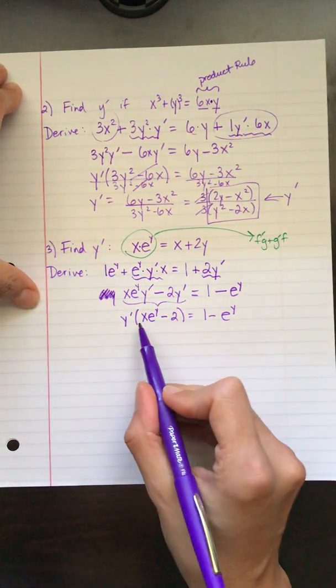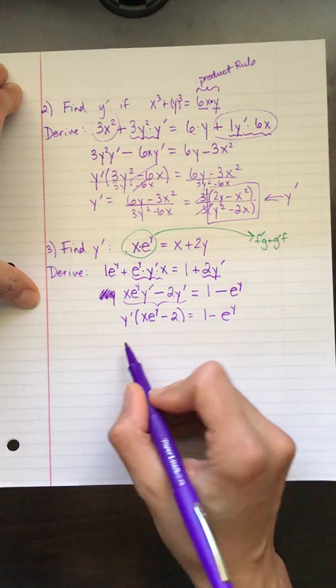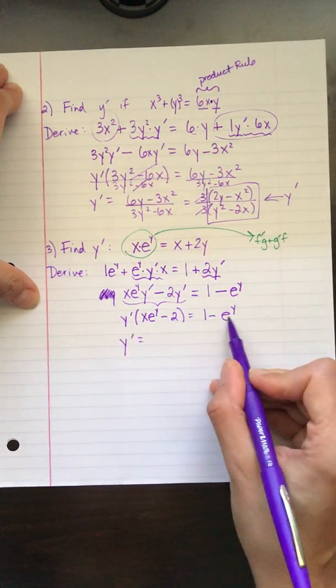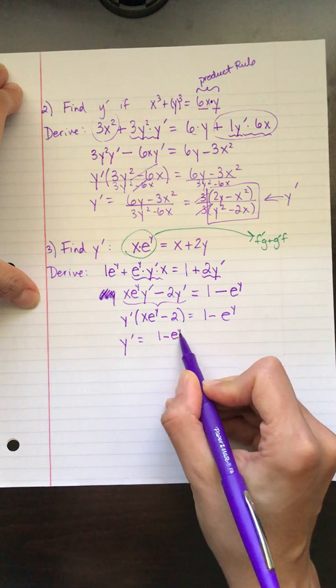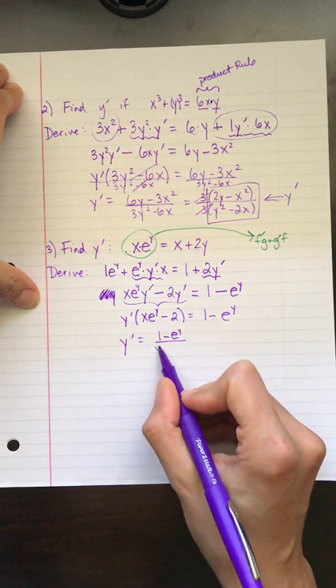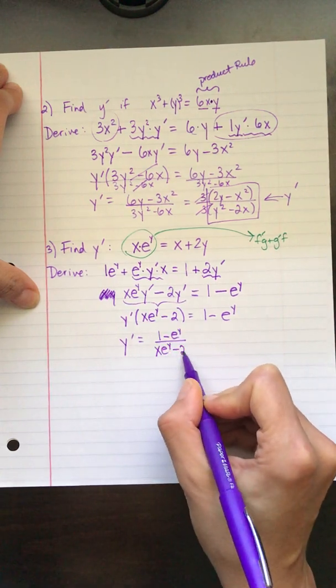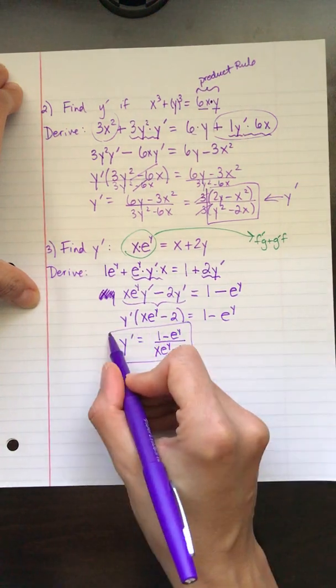And then the last step is to divide both sides by this expression. So y prime is going to equal 1 minus e to the y power all over x e to the y power minus 2. And I don't think you can do anything, you just leave it there.